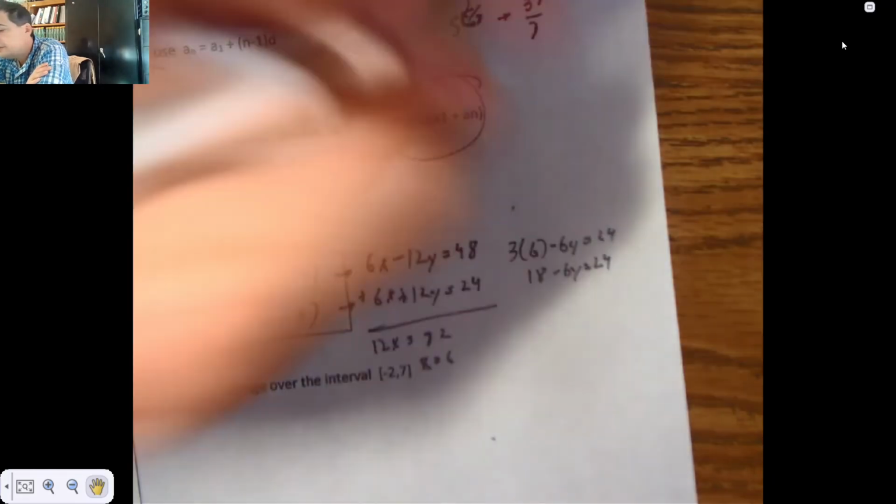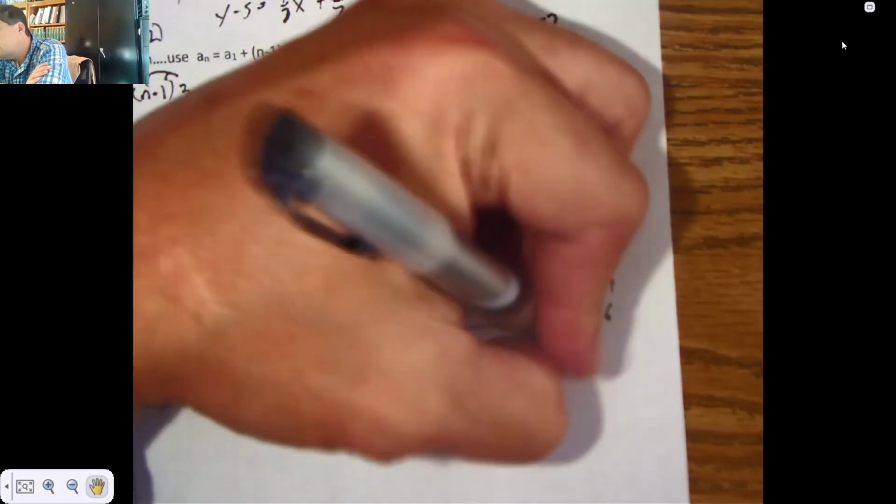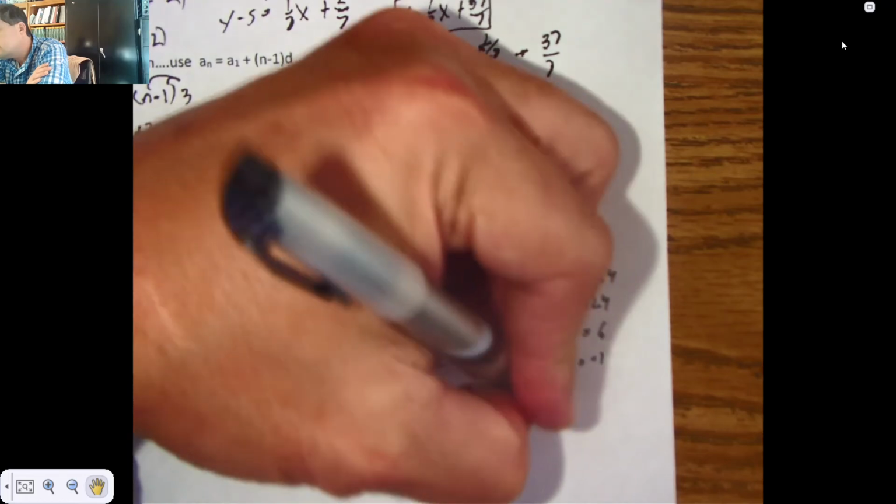24 minus 18 is 6. So negative 6y is 6. And my y value is negative 1. So I get this nice ordered pair, 6, negative 1.